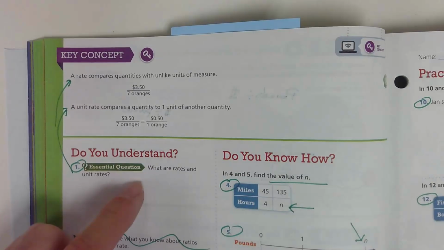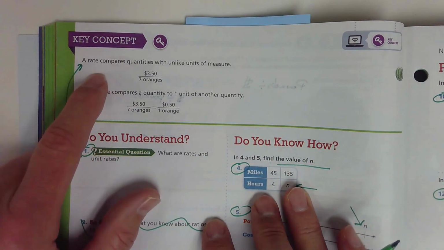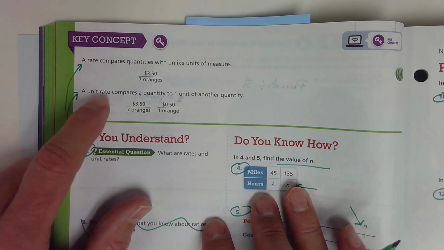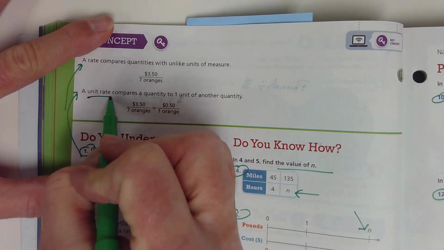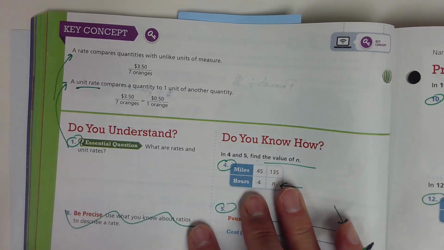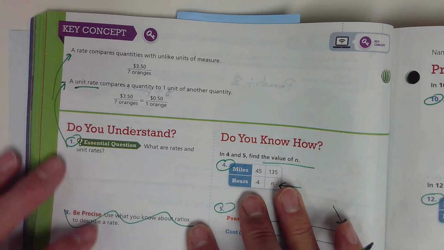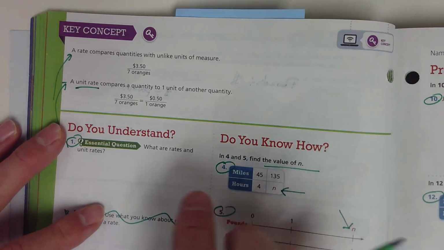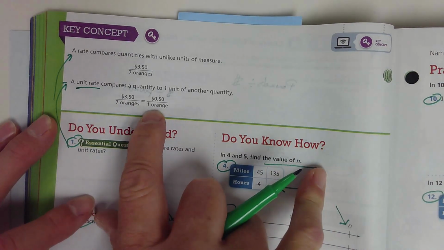So remember, probably the most important thing to remember when you're thinking about rate compared to unit rate is that when we're talking about a unit rate, one of the quantities will be reduced to 1. All right? And in this example, they reduced it to 1 orange.